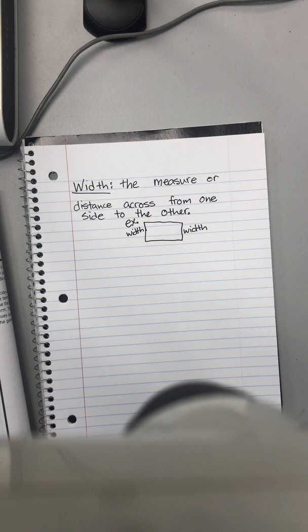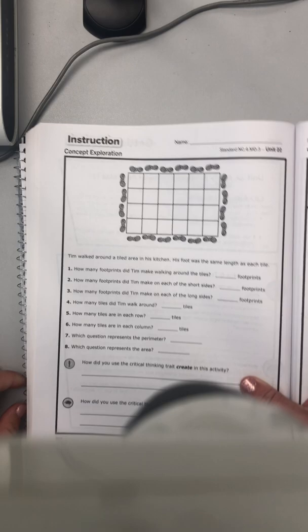Is that 212? All right. So let's look and let's explore this concept.